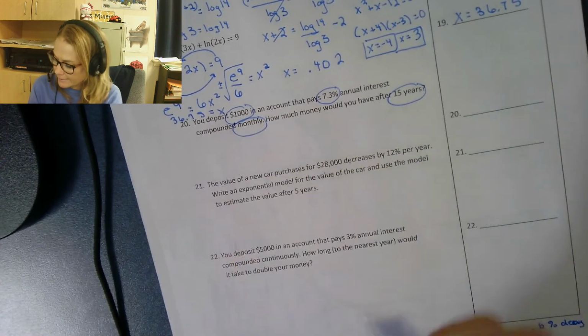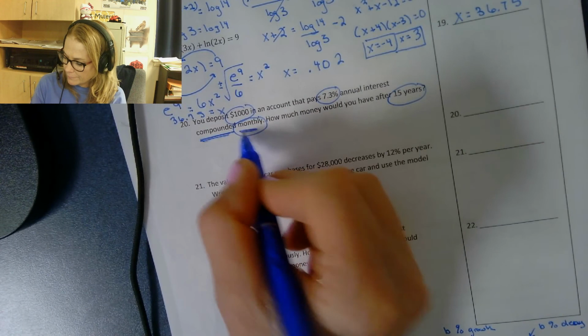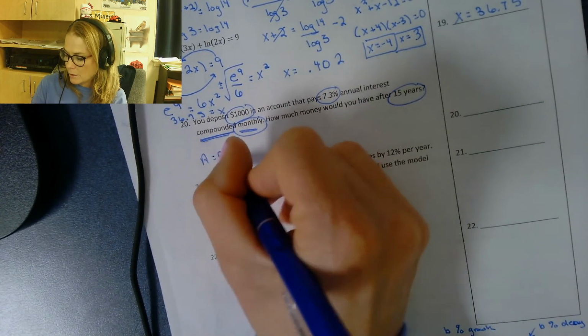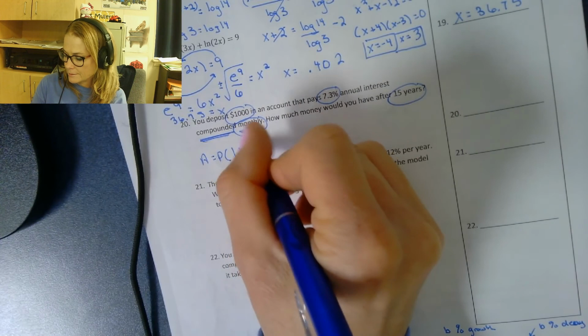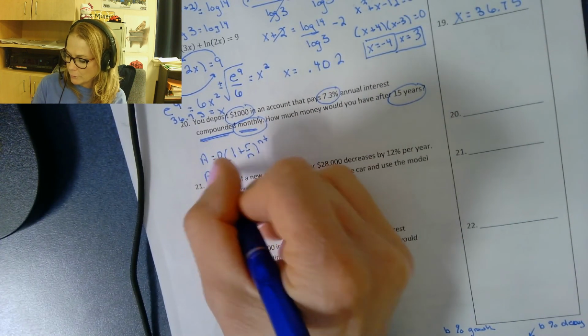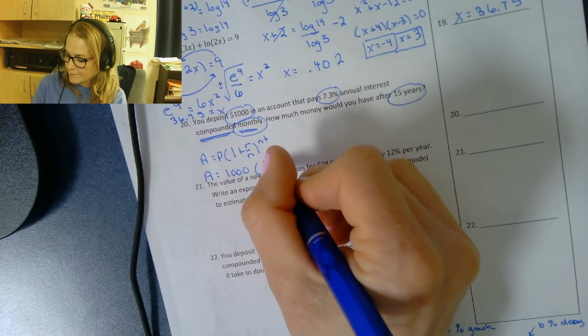On number 20, you deposit 1,000. I've already read that. When you read compounded and monthly, you go to this formula: A equals P times (1 plus r over n) to the nt. We're looking at an amount. Our P is what we start with, so we start with $1,000. The 1 is set in the formula.